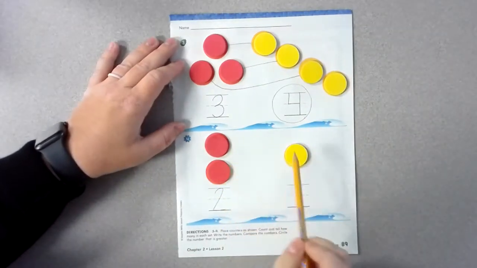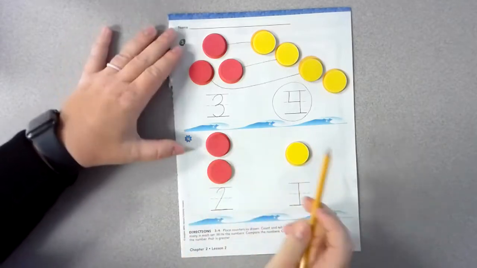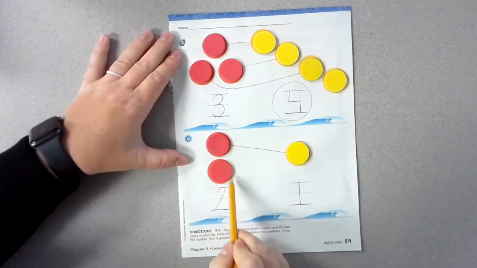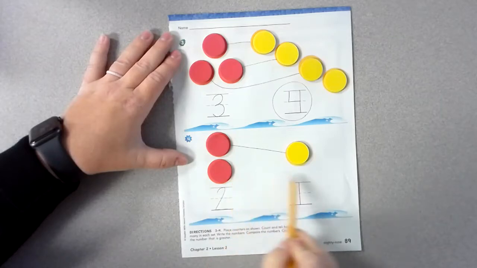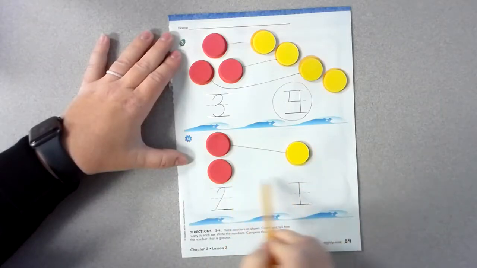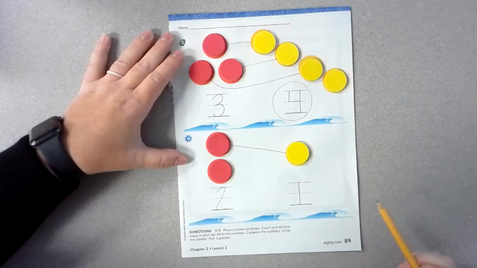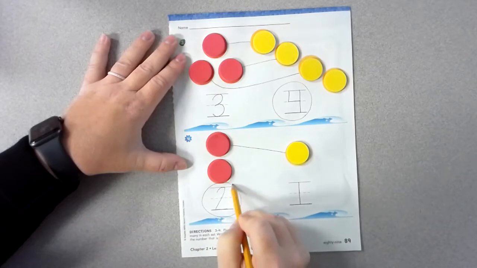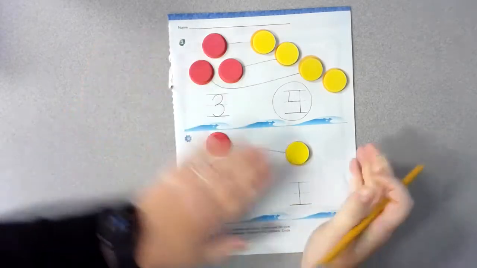Now let's compare the numbers down here in our blue flower for 4. This one has a partner. Can I draw a line to anything over here? Are there any more yellows to have a partner with? Nope. So we know that this one must be greater. So has no partner over there to match up with.